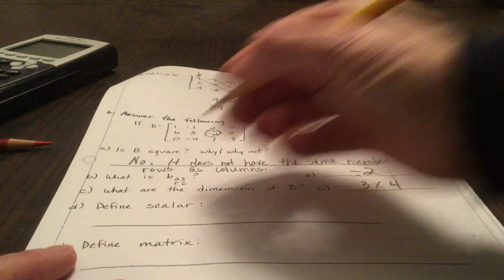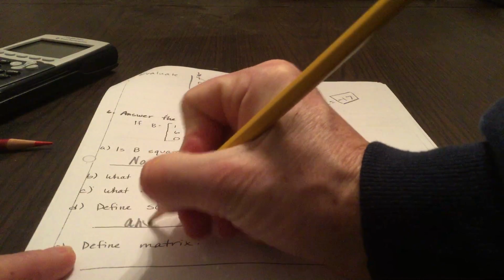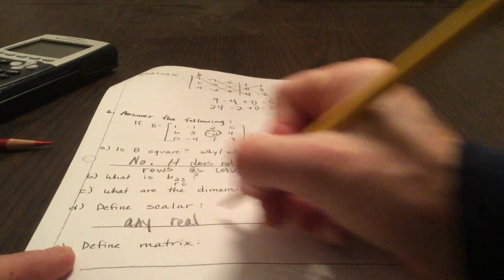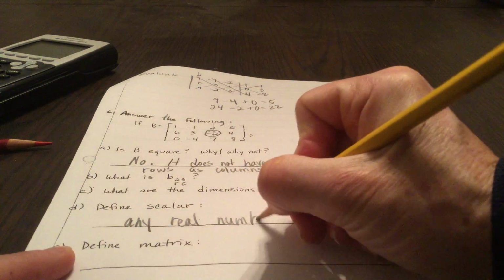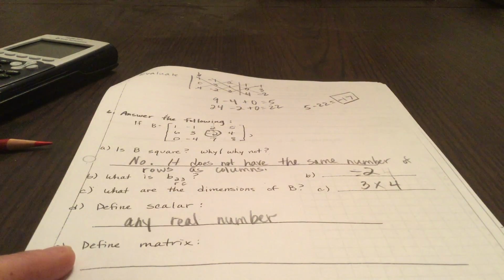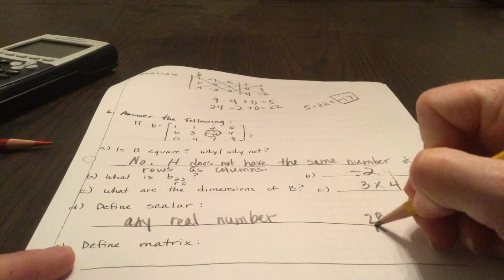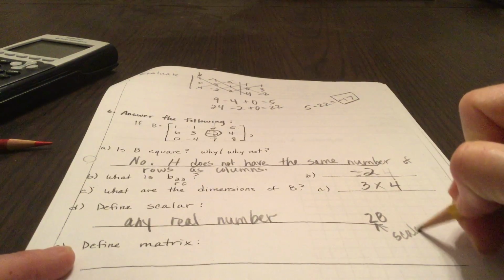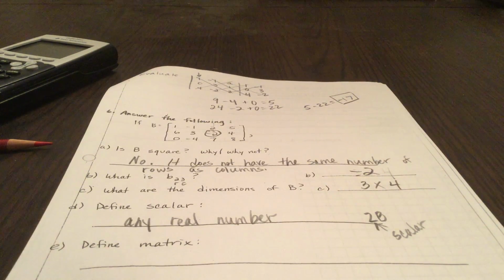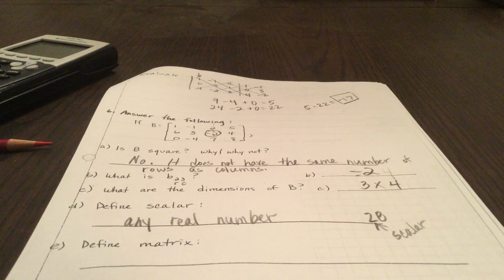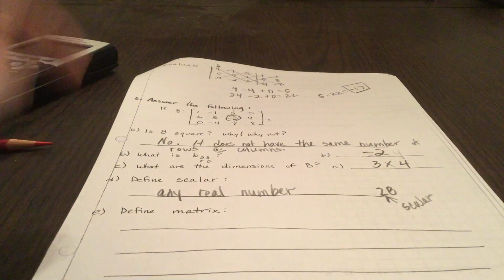A scalar is simply any real number. Remember, if we had 2B, 2 would be the scalar. It's just a number. What's a matrix? This question is on every practice test.